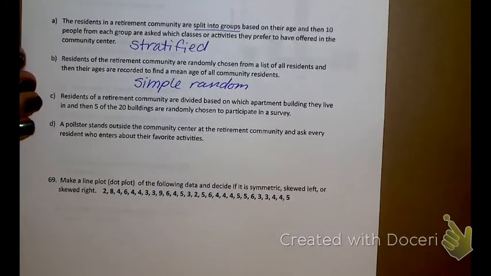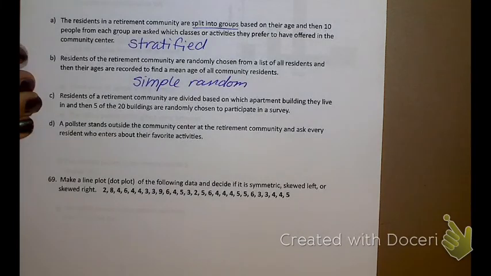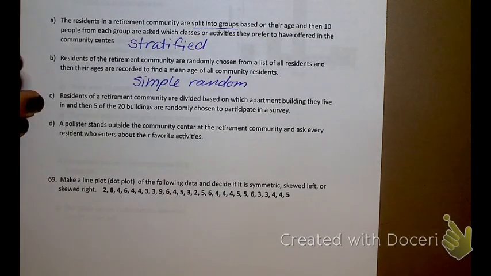Okay. Residents of a retirement community are divided based on which apartment building they live in, and then 5 of the 20 buildings are randomly chosen to participate in a survey. What do we have there?